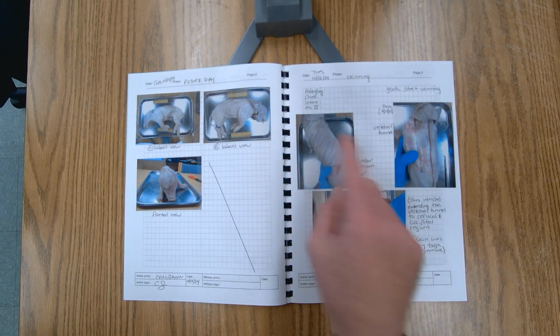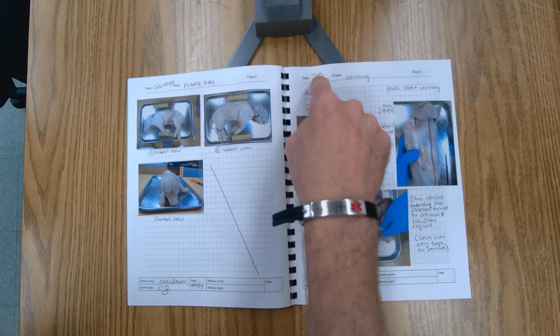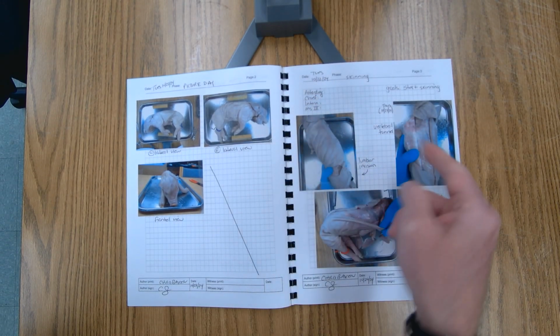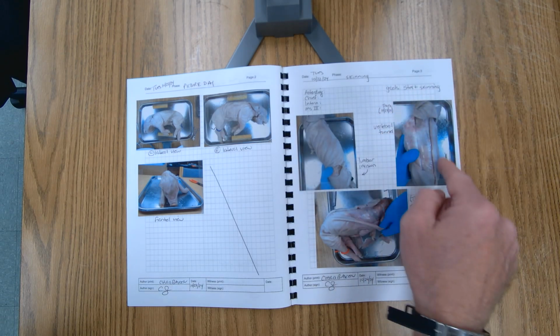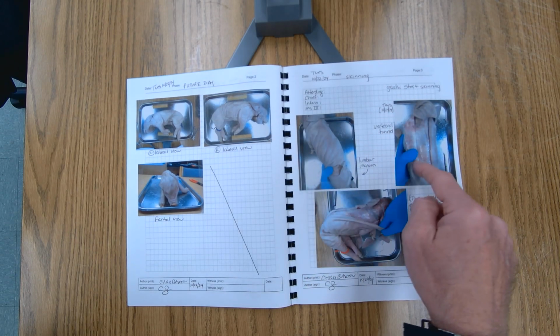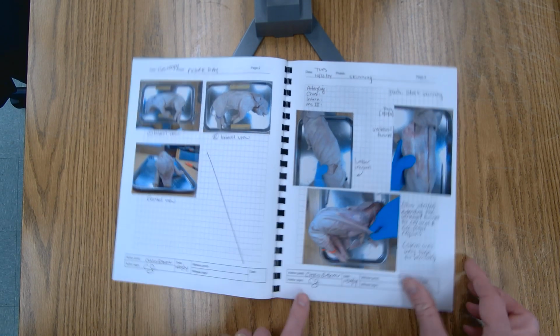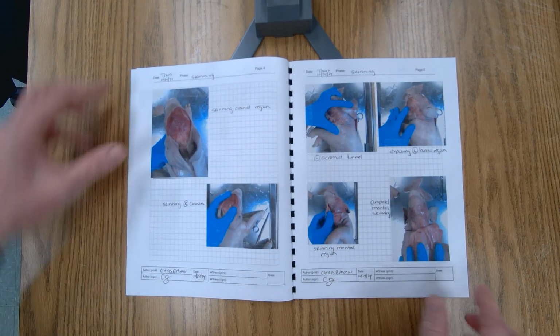Subsequent sections or phases, like skinning for example, have to start on the right hand side. Date, again, attending, chief, intern, med student 3, and then your pictures. The goals are to start skinning. So these pictures here are labeled: here's the lumbar incision, vertebral tunnel extended, signed, dated, okay, etc.